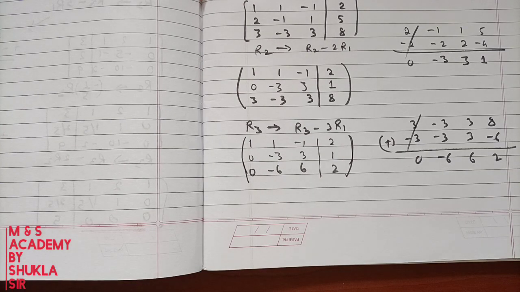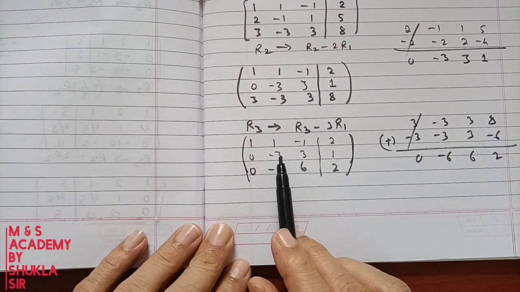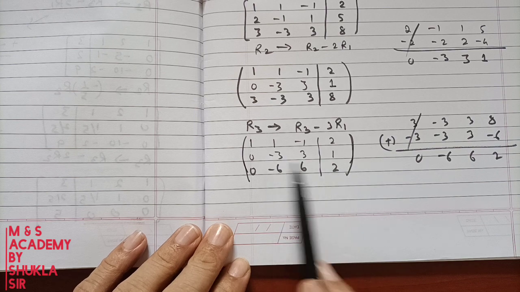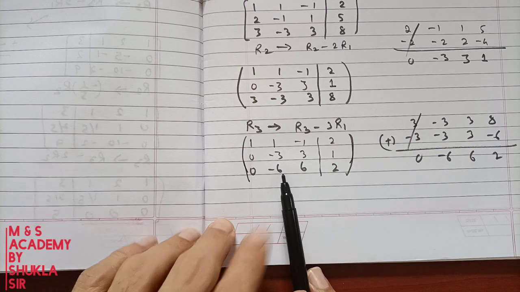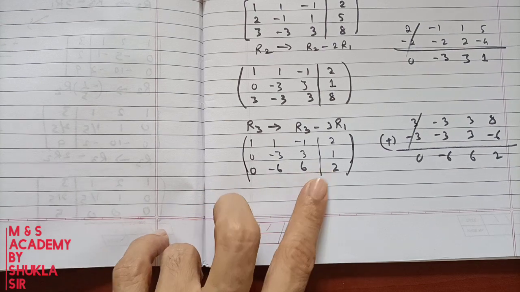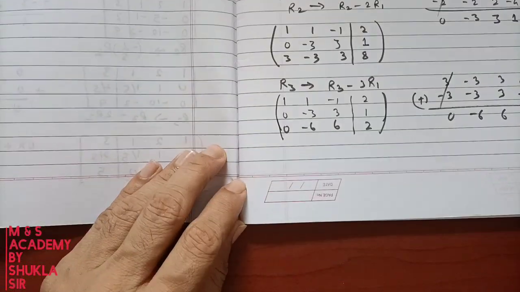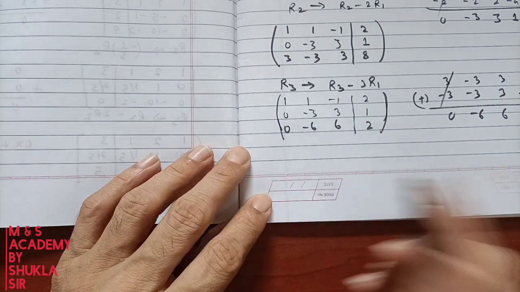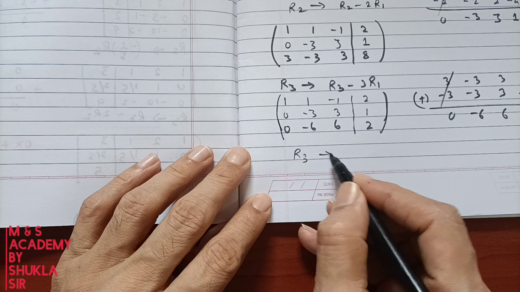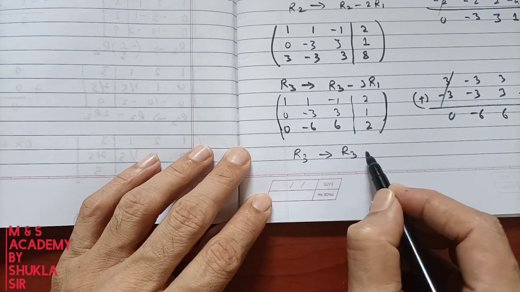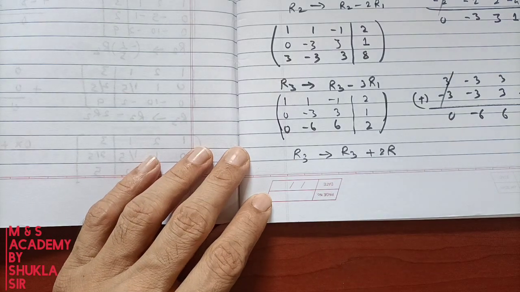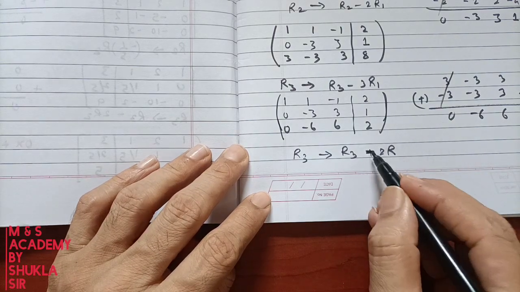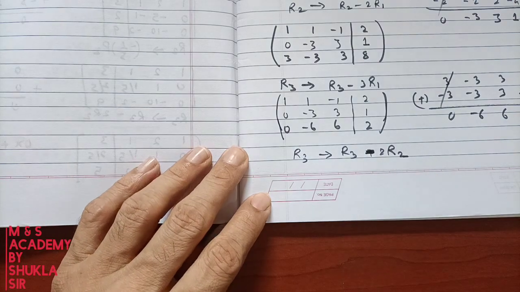Now, you can either make this one a 1, or if we multiply R2 by 2 and add it to R3, we'll get this element 0. I don't think that more steps are required here. So we want to change R3 to R3 minus 2 times R2.